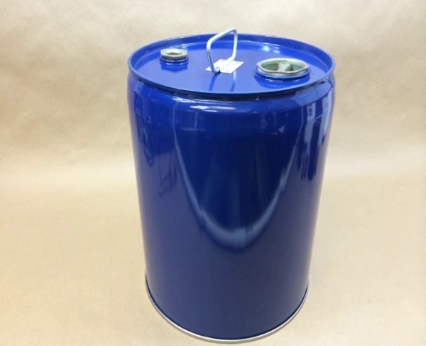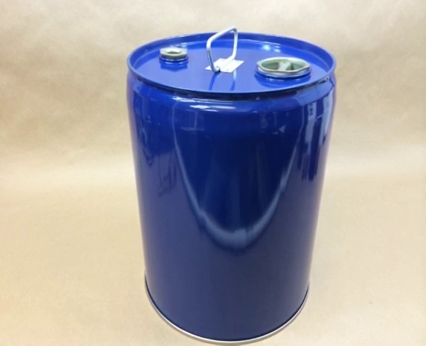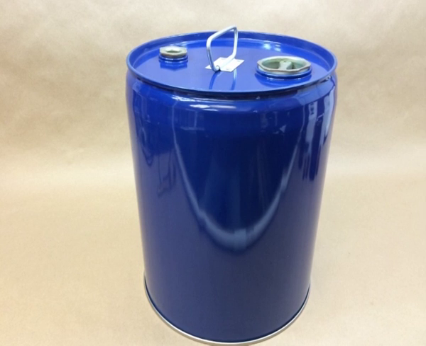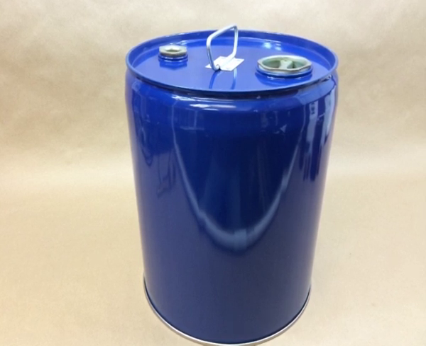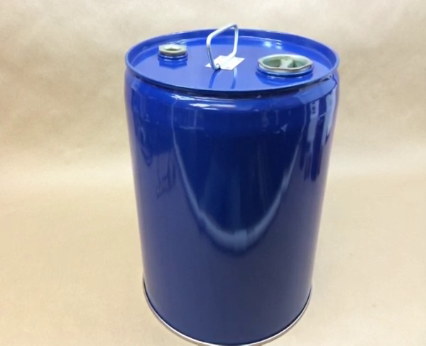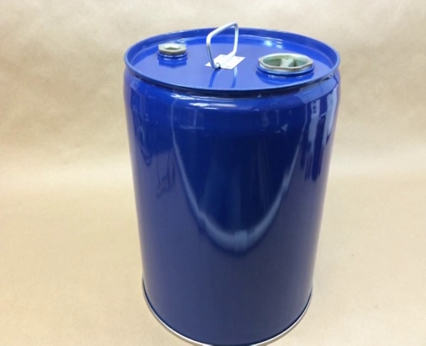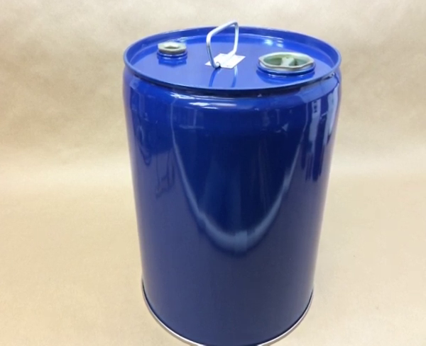Tight-headed pails with one closure only are often fitted with specially shaped tops which have a raised portion instead of a recess above the double seam.